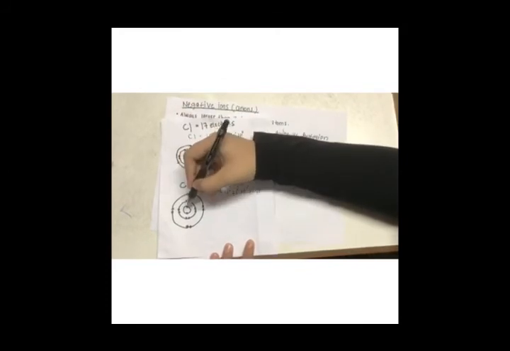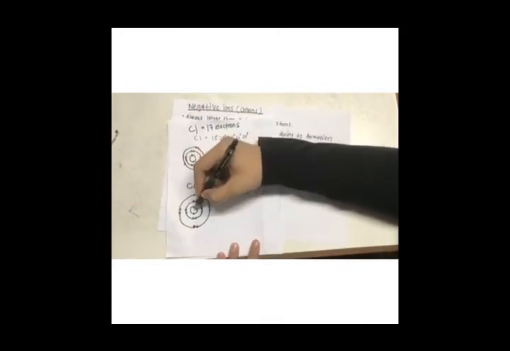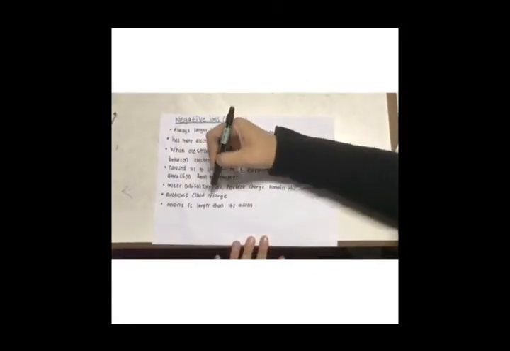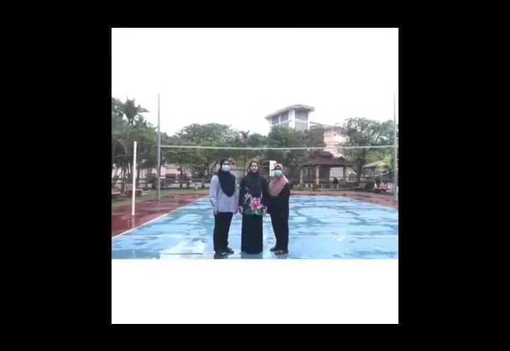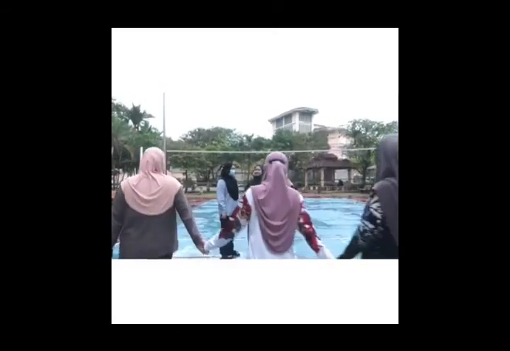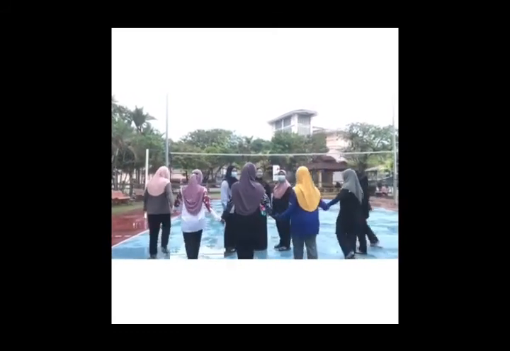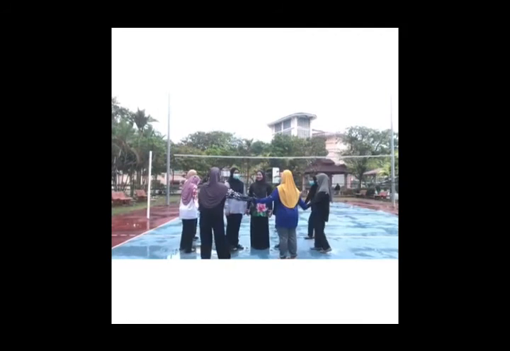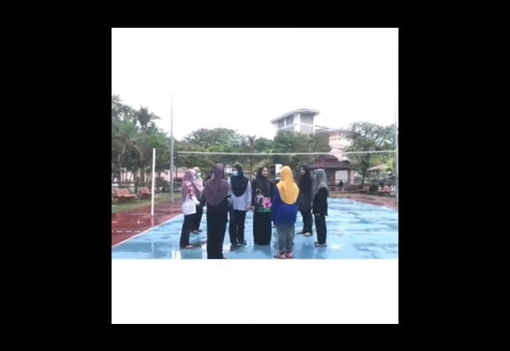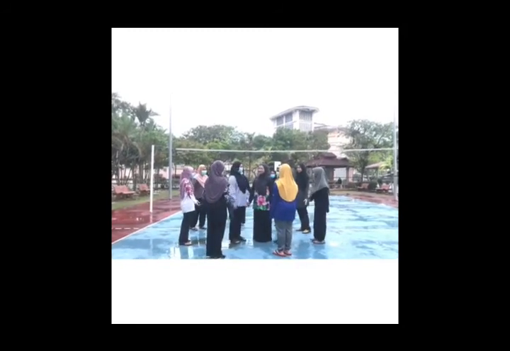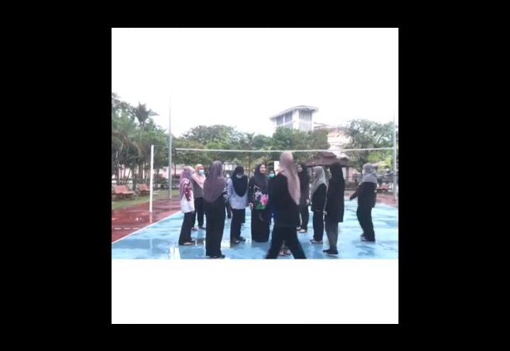The bigger the size, the less the attraction between the nucleus and the valence electrons. Hence, the electron cloud enlarges. So, the anion is larger than its atom. So, this is an example for a negative ion. When more electrons are added, the size becomes bigger, because the repulsion between electrons is increased.